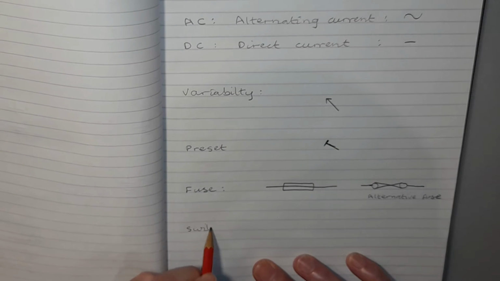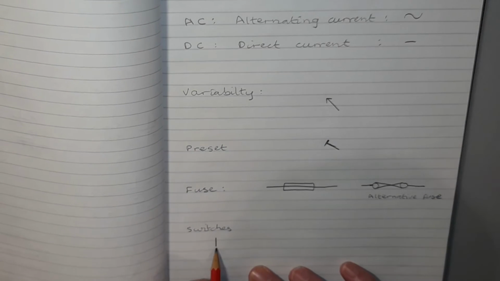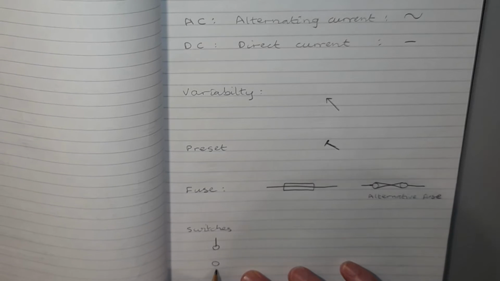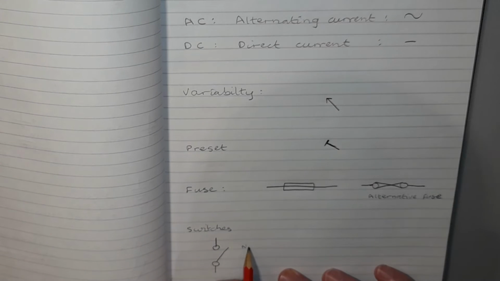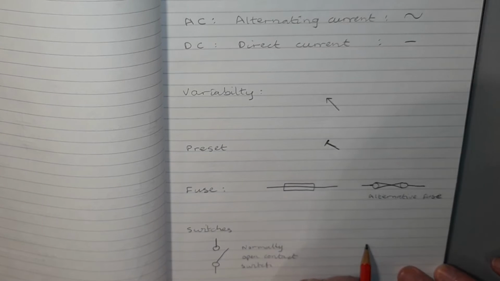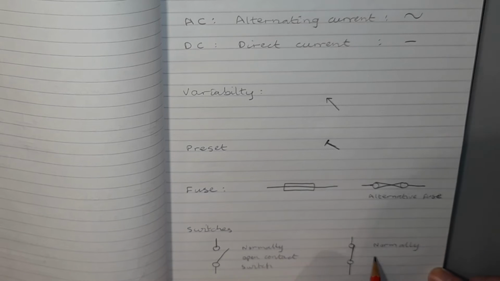Fuses and switches are the first electrical components we need to learn. They provide electrical or electromechanical control of electricity. The simplest electrical switch is a normally open contact switch. There are dozens of different configurations on this theme. Likewise for normally closed contact.